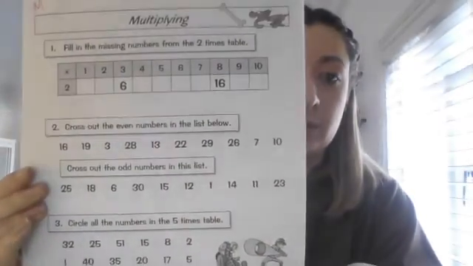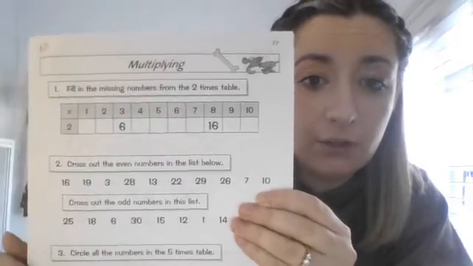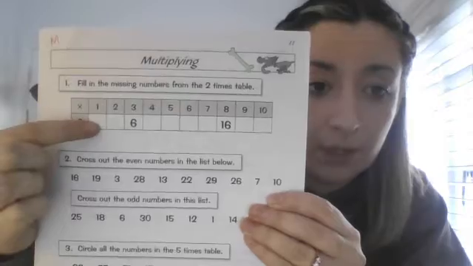Now today we are going to be focusing on times tables and odd and even numbers. So on section 1 you can see that this is your times table grid. The times table that we are looking at is here. So we are looking at the 2 times table. Now we've seen these grids before because we quite often do them on Times Tables Rock Stars when we do that on paper in class. So you can see on the first grid it's 2 times 1. So you're going to put the answer in there.